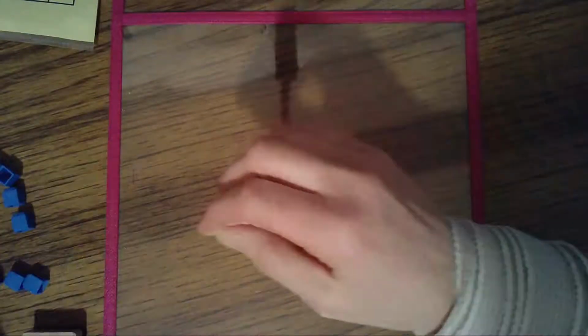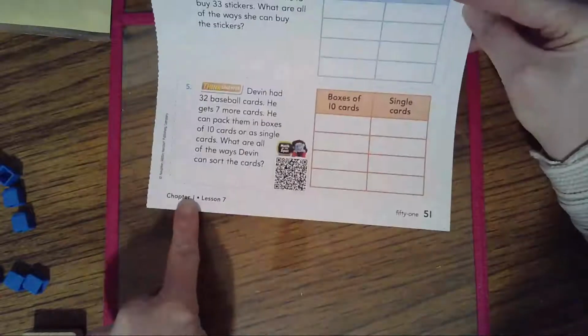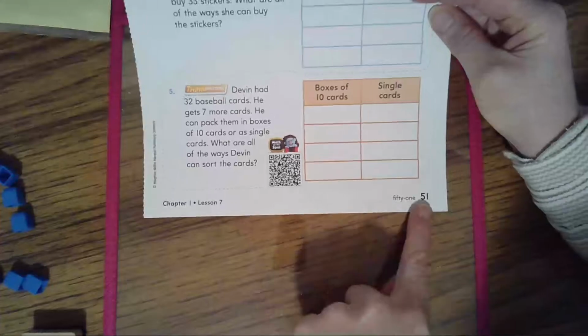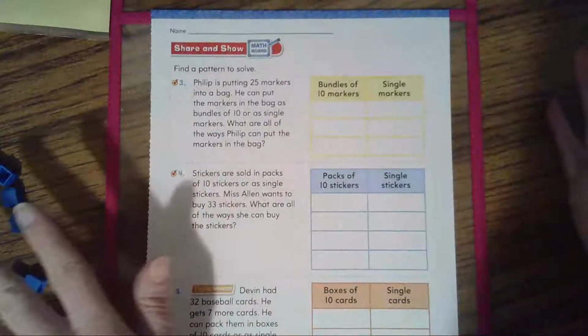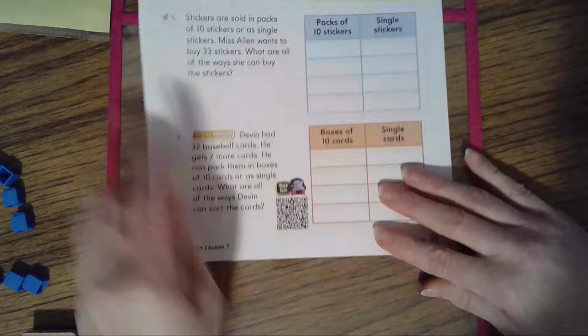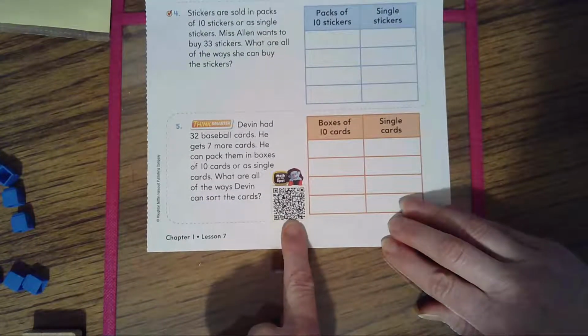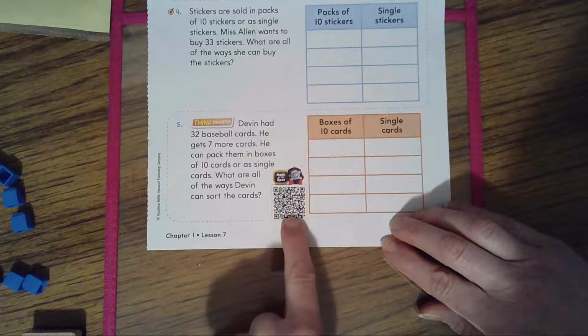And then we need to look at the rest of the lesson, which is on page 51. So here is 51 and 52. Now this is more of the same thing. I don't think it's too tricky. All right. This one's tricky. I've put it into your Go Math account.